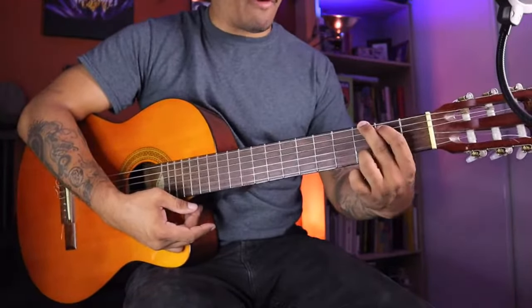Before I move on to the next part, I want to point something out. I want you to take your left hand, position your thumb in the back, okay? And put all your fingers on the fretboard like this. Your first finger is going to be over. Don't press, I'm not asking you to press yet. Your first finger is going to be just over the first fret on the sixth string.